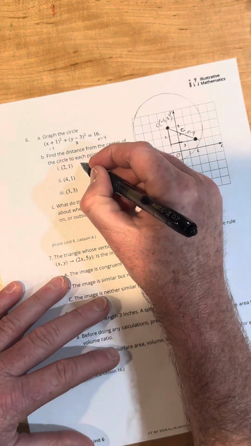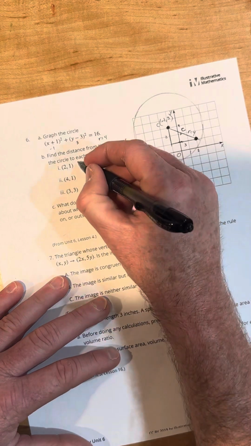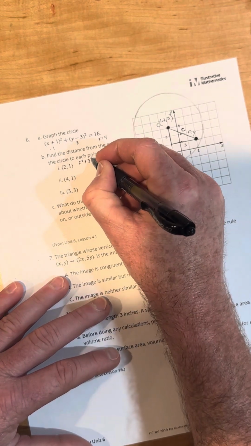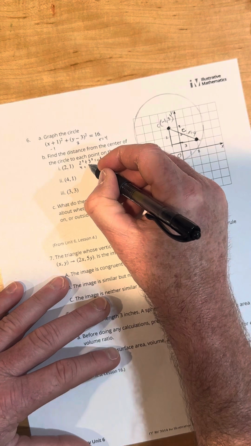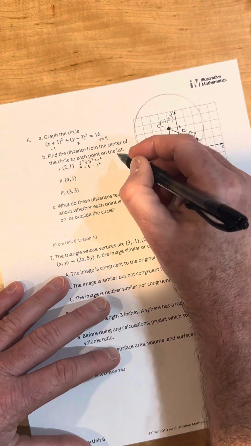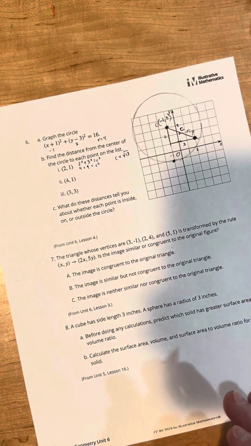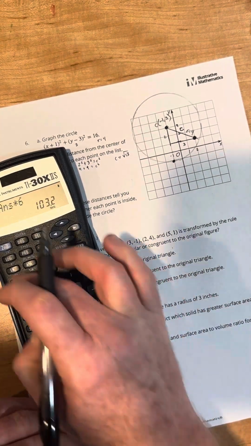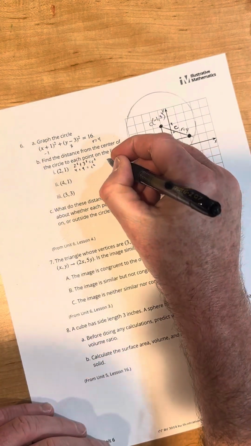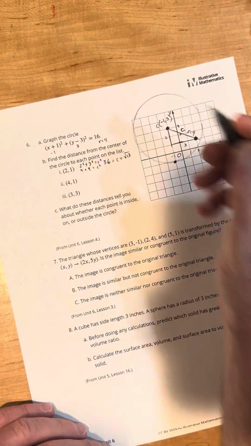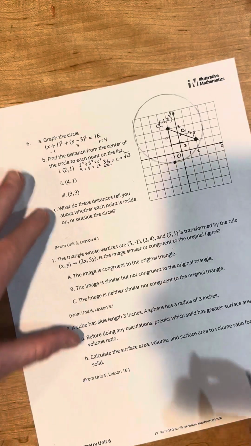And to do that, you just run a squared plus b squared equals c squared. So 2 squared plus 3 squared equals c squared. So 4 plus 9 equals c squared. C equals radical 13. Square root of 13 is 3.6. Ooh, barely snuck it in there. 3.6.